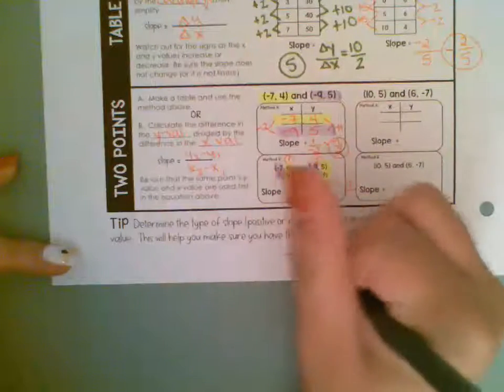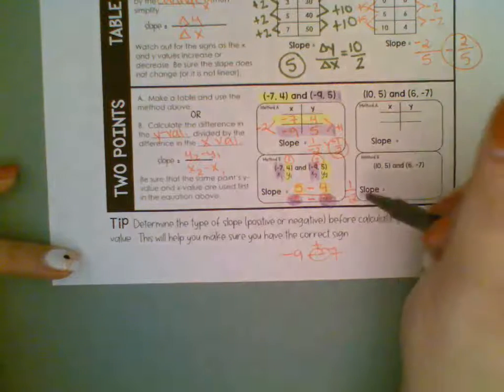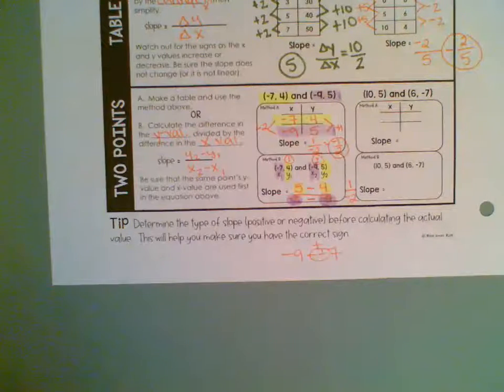So this is what it looks like right now. Negative 9 minus a negative 7. Two negatives make a positive. So negative 9 plus 7 is a negative 2. So we don't like it looking like that. So you can rewrite it the same as negative 1 over 2. Okay, pause the video and see if you can do the second one.